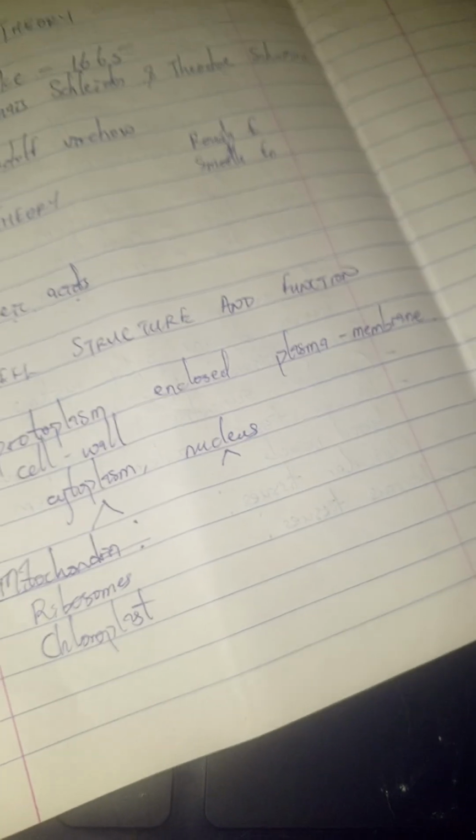Our next topic, we will be looking at the cell, its properties and functions.